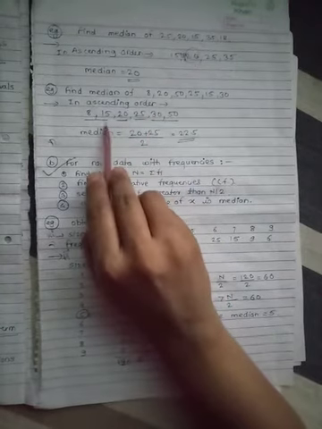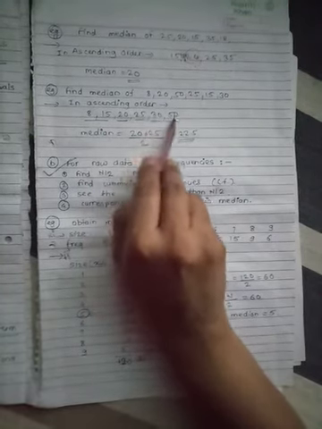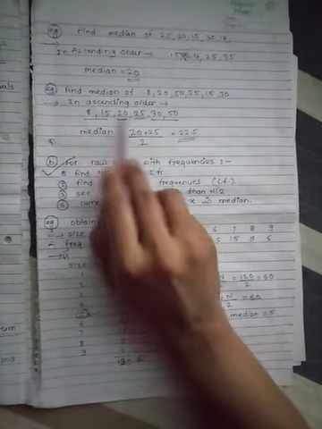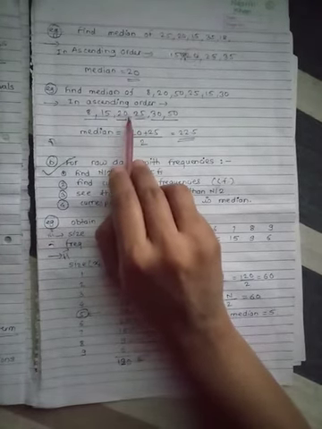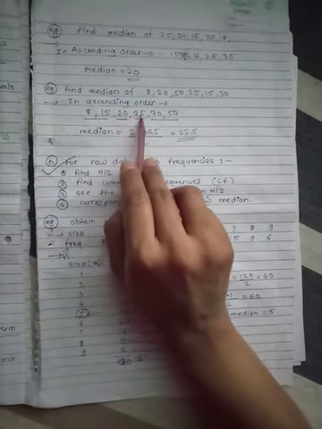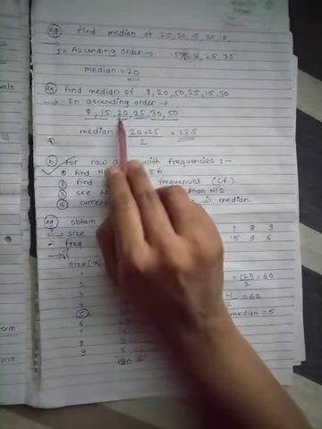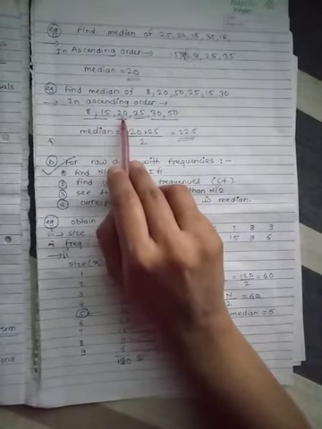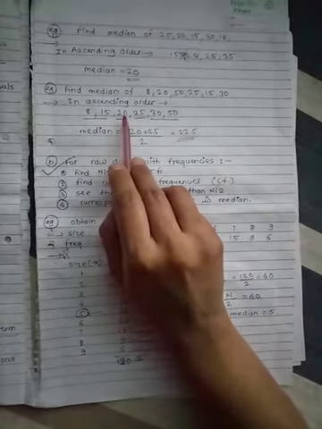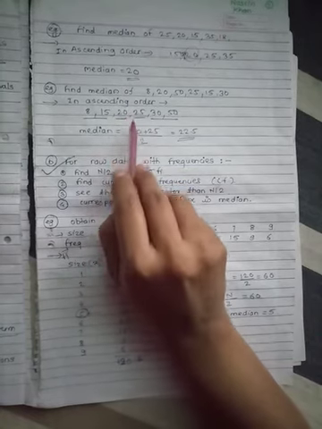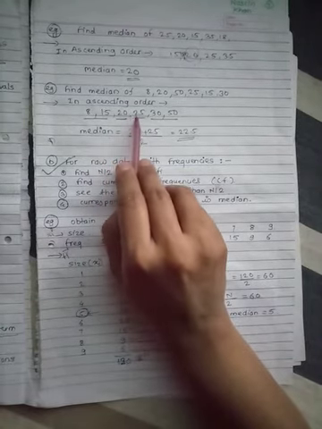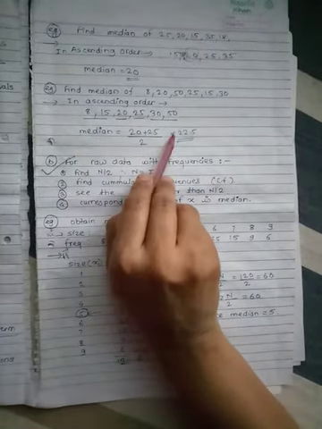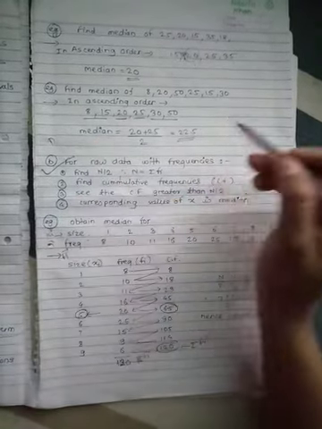These are even in number, that is 6 values of x are given. Then there are two middle values for even values of x. So 20 and 25 are the two middle values, and how to find the median? Take the mean, the average, of these two middle values, 20 and 25. So the mean is (20 plus 25) upon 2. Whatever value we get is our median value.